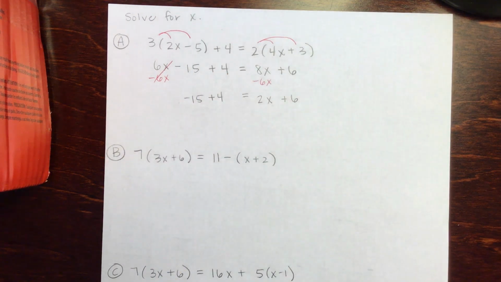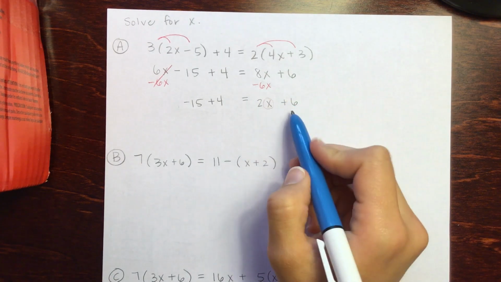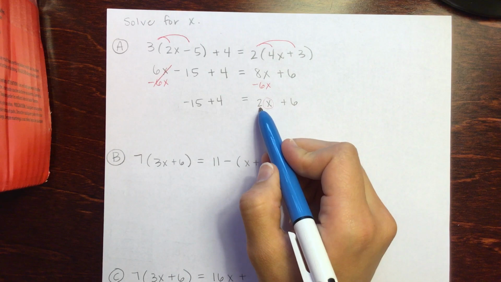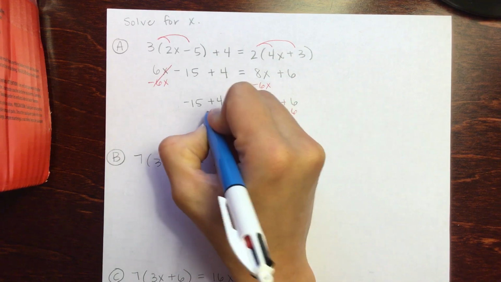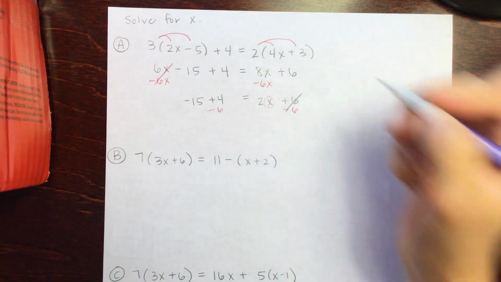You don't have to do this step by step. I'm just trying to show you every single tiny step. You can do a couple of these all at once. Now we want to solve for x. I need to add or subtract before I can divide. So I'll subtract my 6 over to the other side. 6 minus 6 is 0.